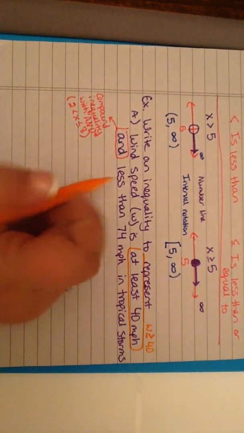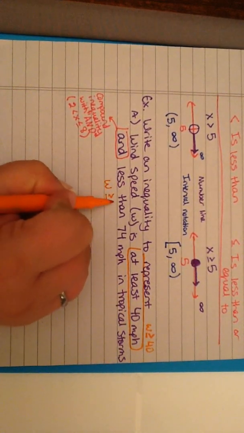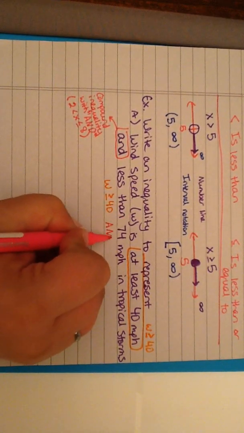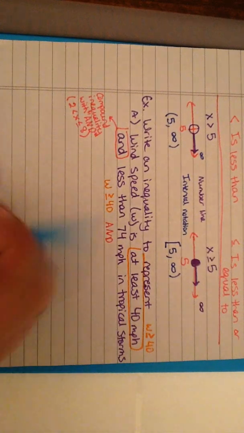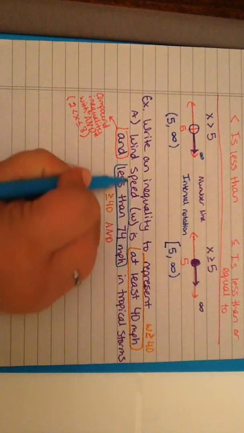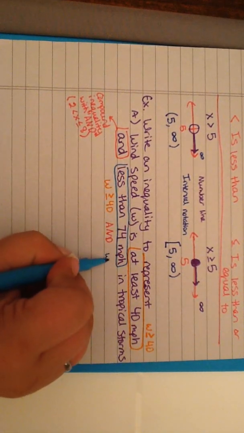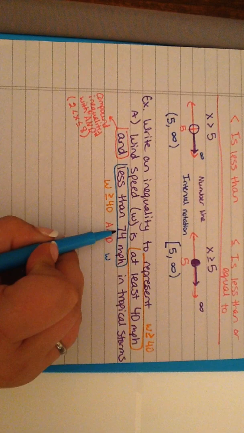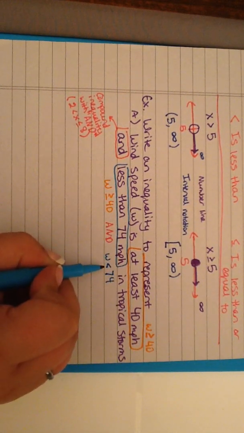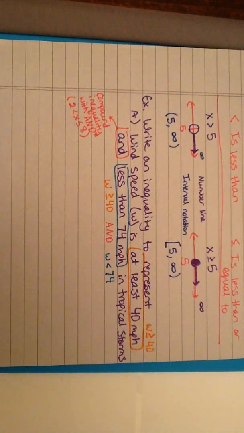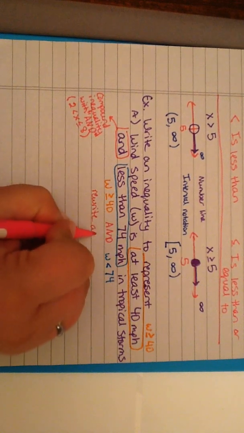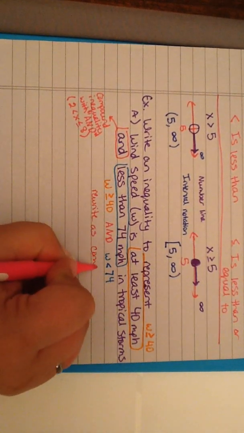So we know that W is going to be greater than or equal to 40, and we've got something else. It also has to be less than 74. So can it be 74 exactly? No, it can only be less than. So this one does not get an or equal to. Okay, so now that we have that set up, we are going to rewrite it as our compound inequality.